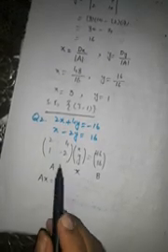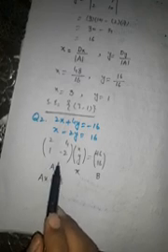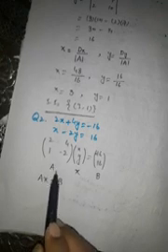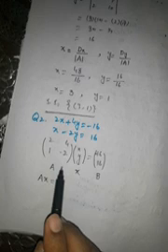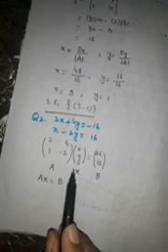Now we find whether the solution of this system is possible or not. How can we find this? We find it by finding its determinant value. If the determinant value is 0, then its solution is not possible. If its determinant value is non-zero, then its solution is possible.